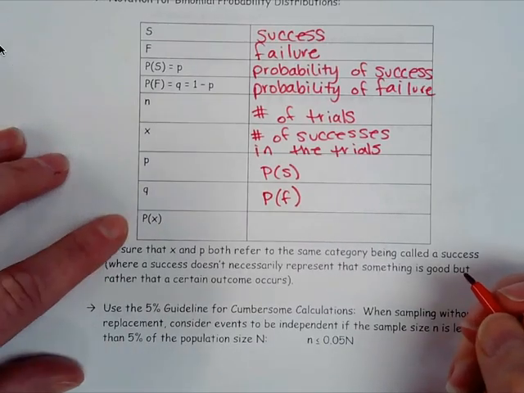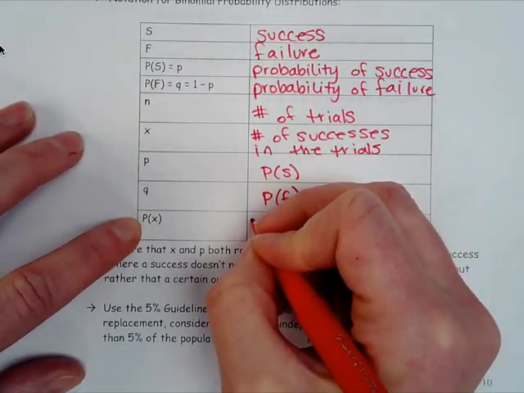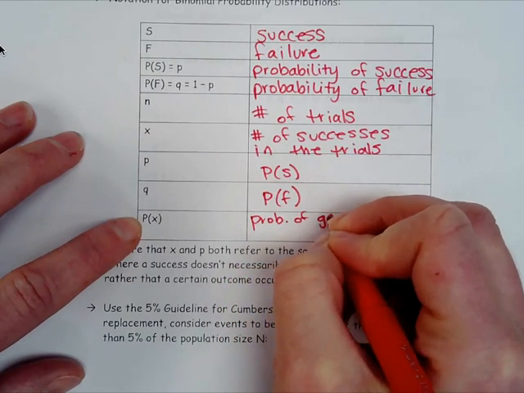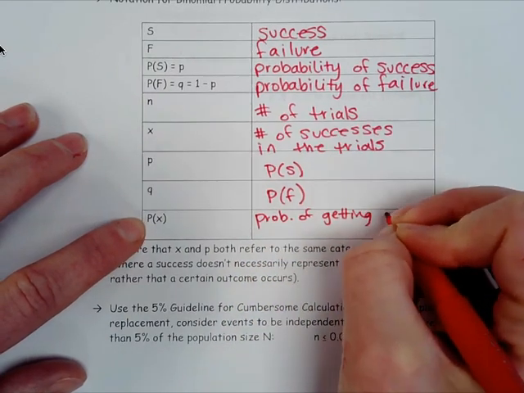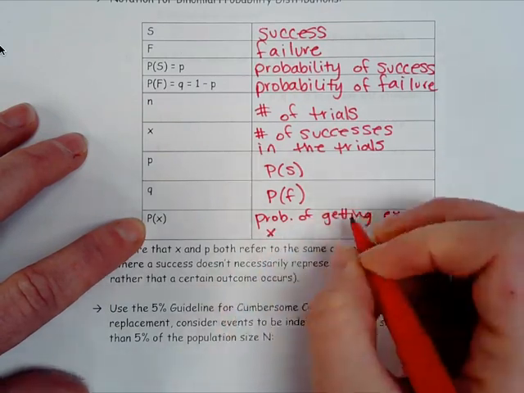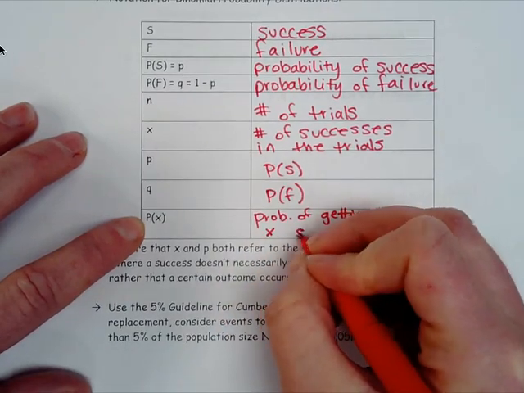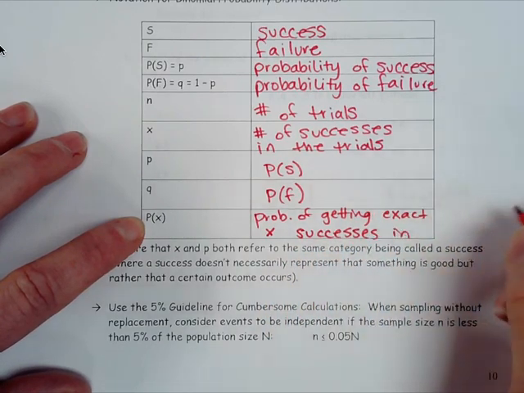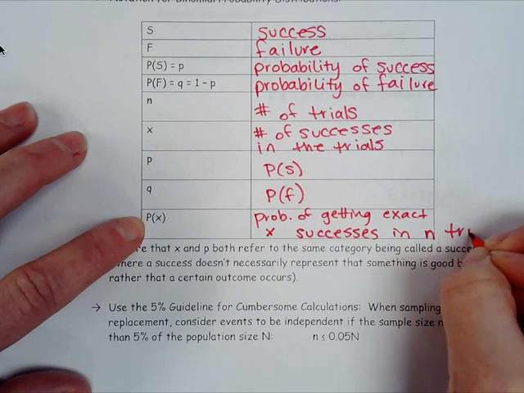We're going to use these to find P of x, which is your probability of getting exactly x successes in n trials.